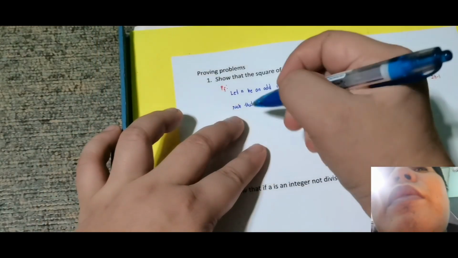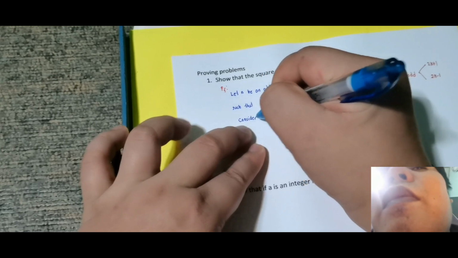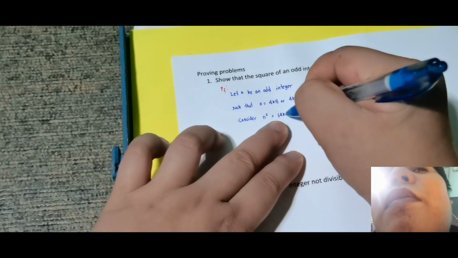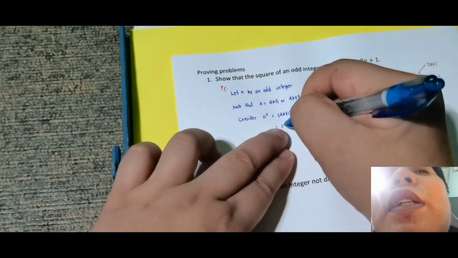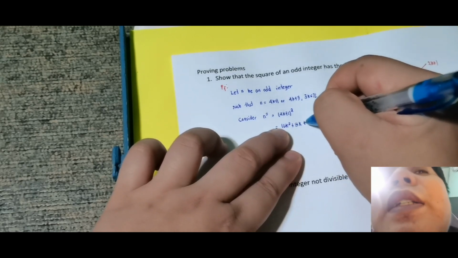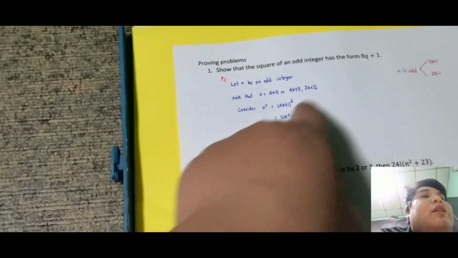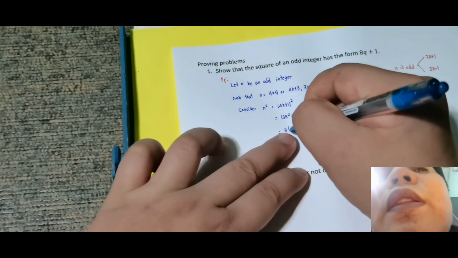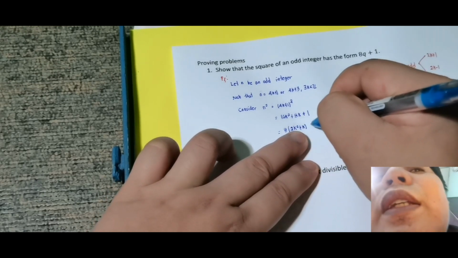So consider natin si n squared. So that is equal sa 4k plus 1 raised sa 2, into which this is equal sa 16k squared plus 8k plus 1. Okay, so kung napapansin mo, pwede ako mag-factor out dito ng 8 kasi 8k plus 1 yung habol ko. So this is equal sa 8 tapos 2k squared plus k, then plus 1.